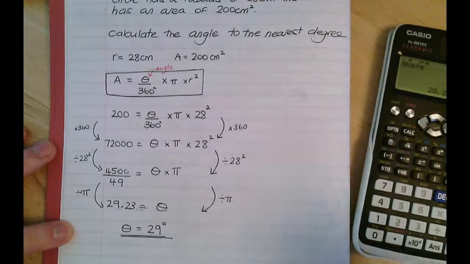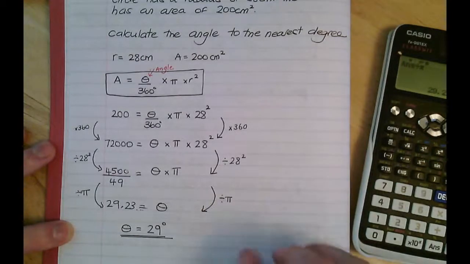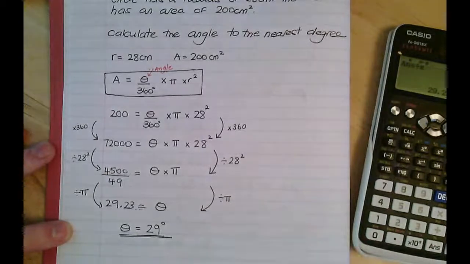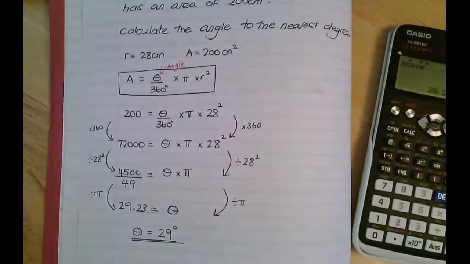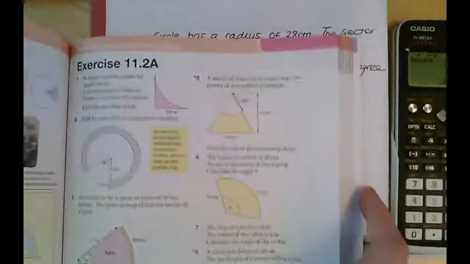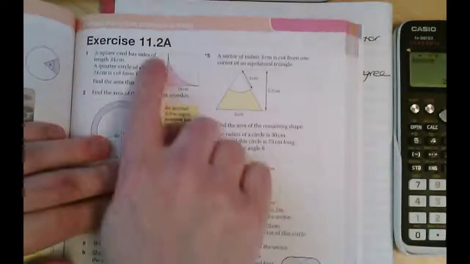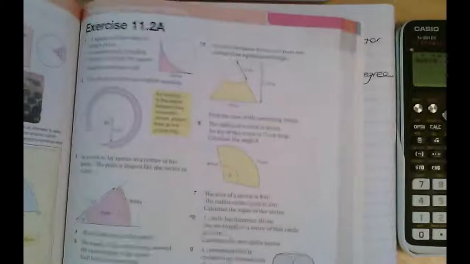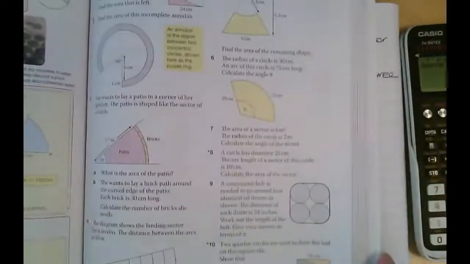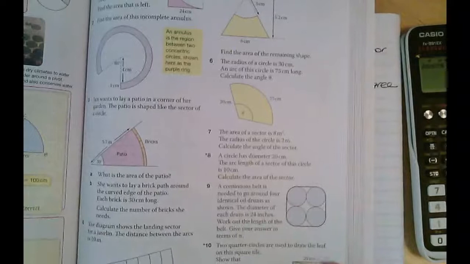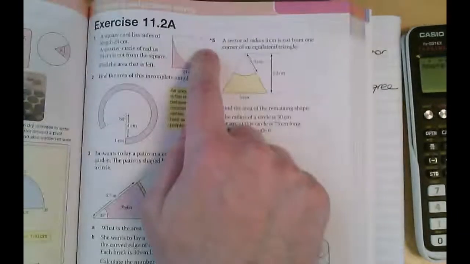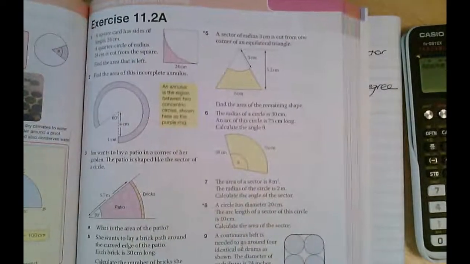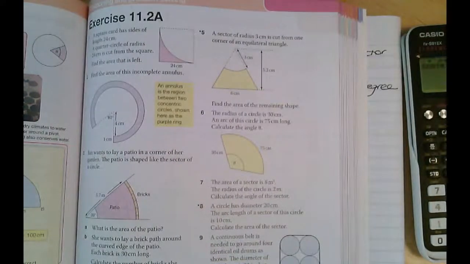Right, so all we're doing is we're applying the things that we've already seen, but to a slightly more difficult context and potentially working backwards. Now the work that you have been set looks at this page here. It's exercise 11.2a. Those are the two examples that I've just gone through. Now there are some questions on this page that are extension questions, the ones with stars next to them. So question 5, question 8, and then question 10 at the bottom. So, like I say, they're extension.